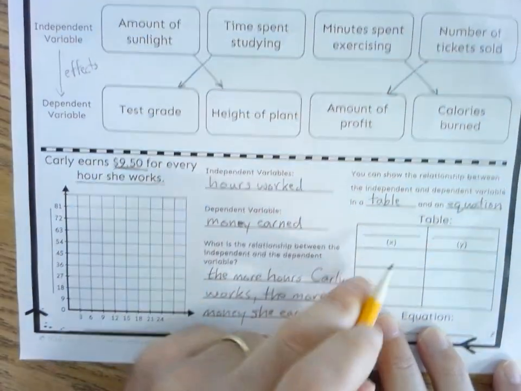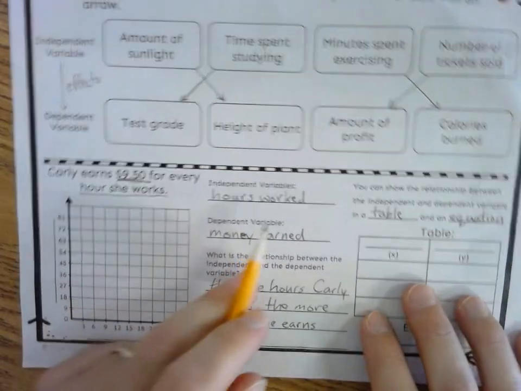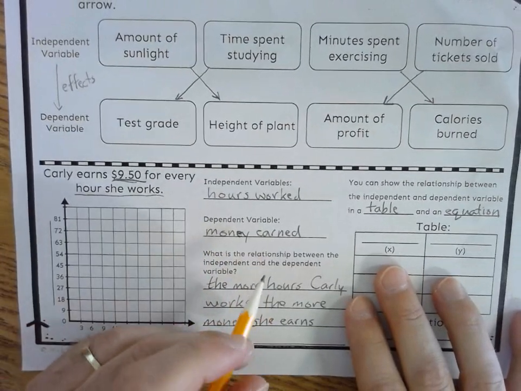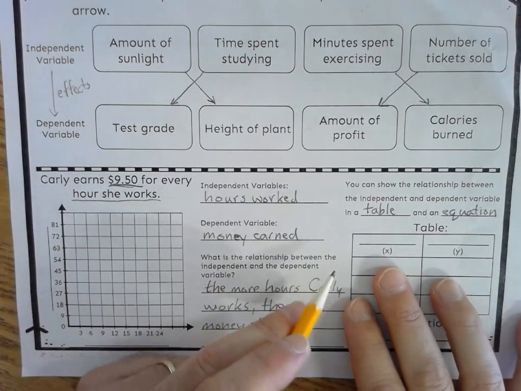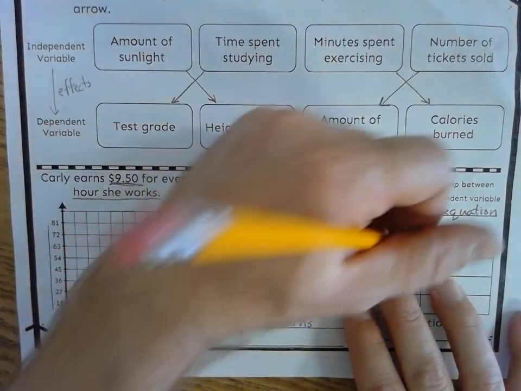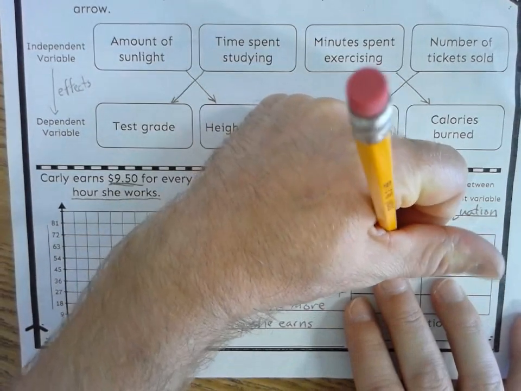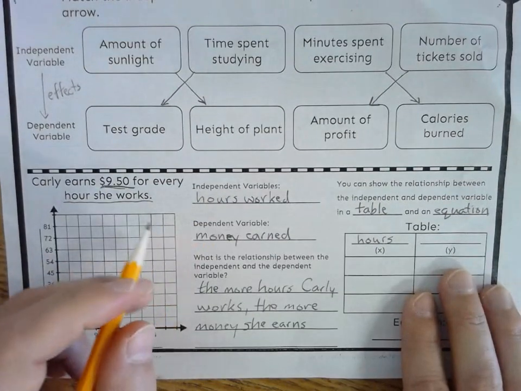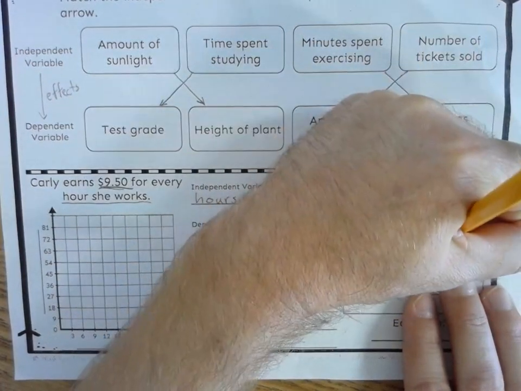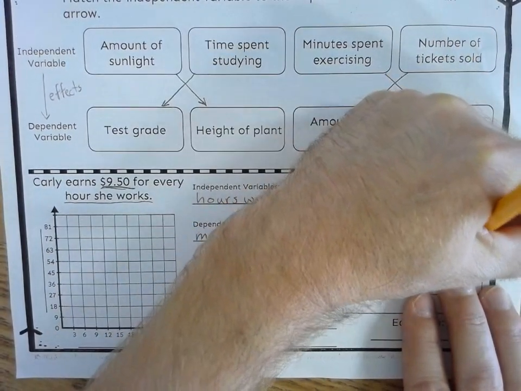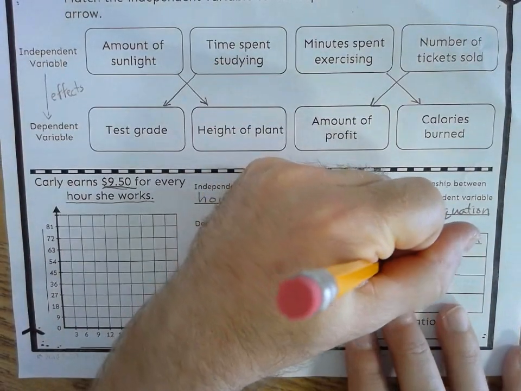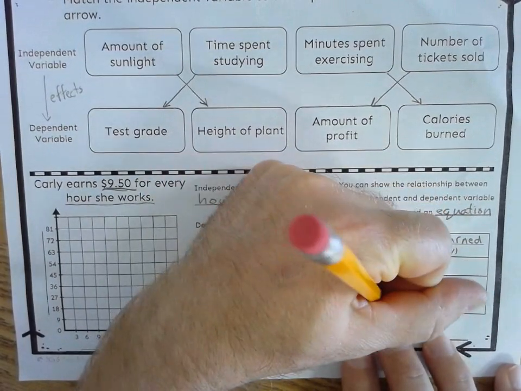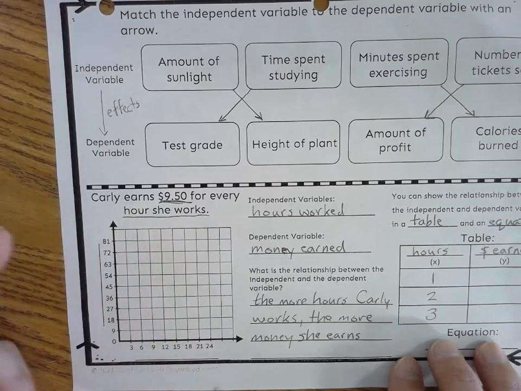All right, so here's my table. Now my x values, remember x values has to be what? Independent or dependent variable. We talked about that on the other side. Your x value has to be the independent variable, so this is your hours, and your y would be money earned, your dependent variable. Okay, so let's go ahead and just fill this in with 1, 2, and 3 hours. So, all right, if you worked 1 hour, you're gonna make $9.50, right?